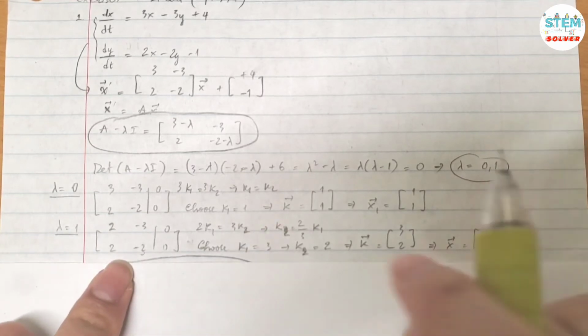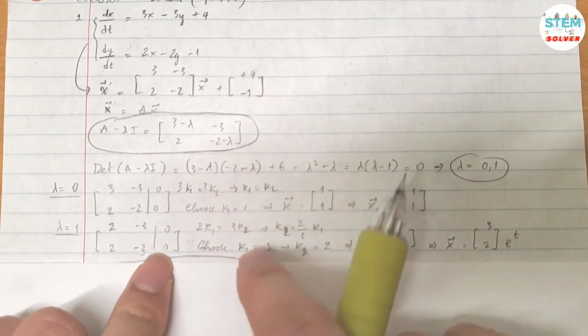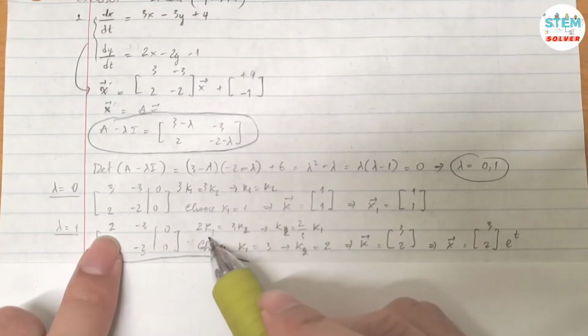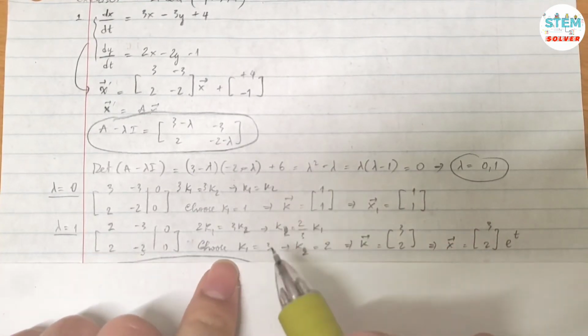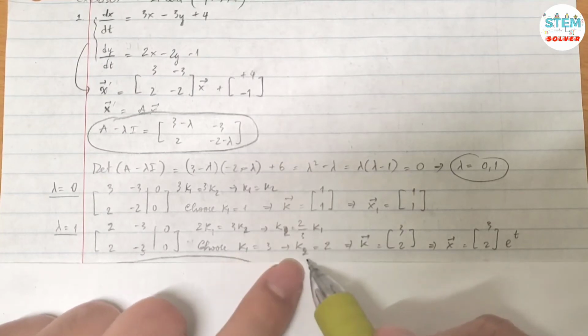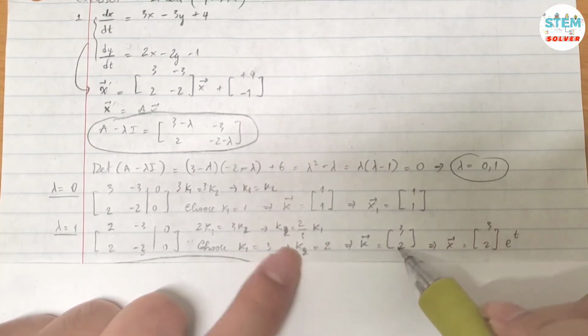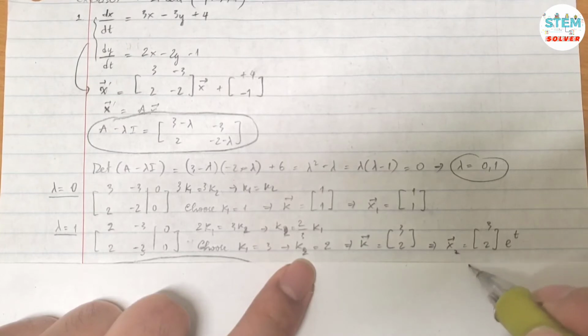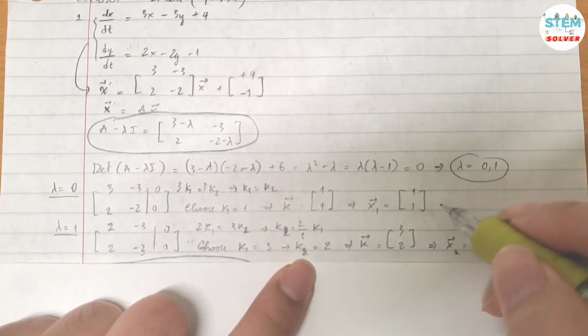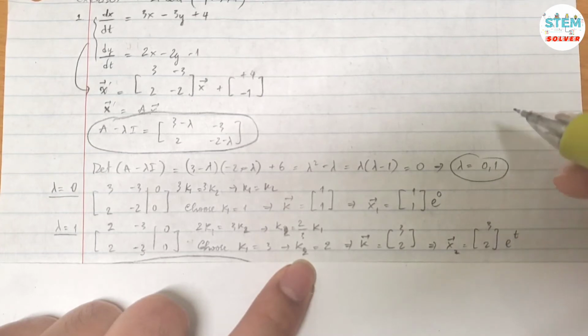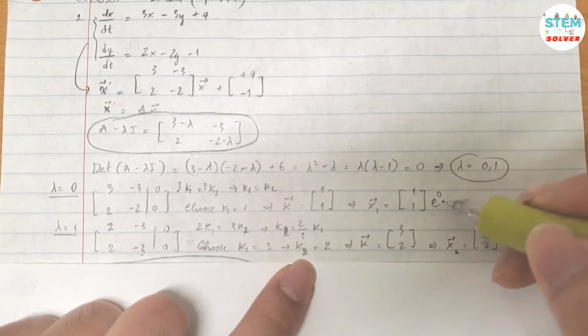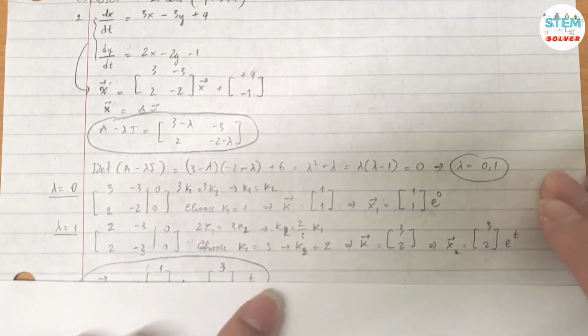For lambda equals 1, plug it into here, augmented with 0. Now you have 2k1 equals 3k2. Then solve for k2, I got two-thirds k1. If I choose k1 as 3, then k2 is 2, vector k is (3, 2), and then my vector x2 is (3, 2) times e to the t. The first one is multiplied by e to the 0, which is 1, which I didn't write down, but for clarity I wrote it down for you.